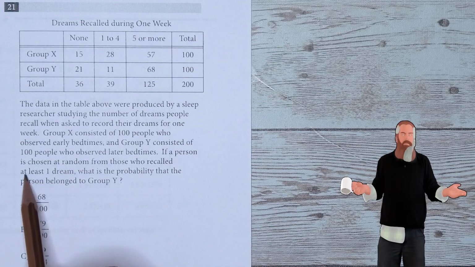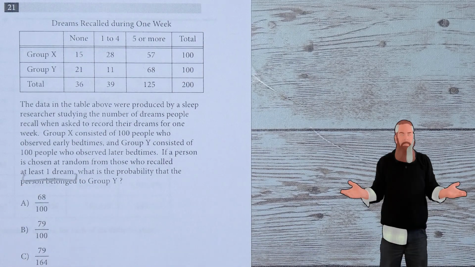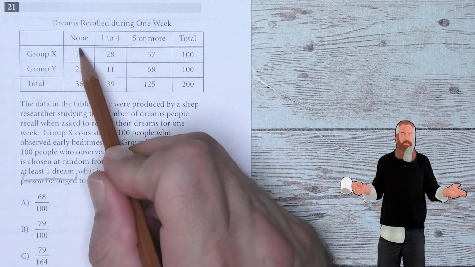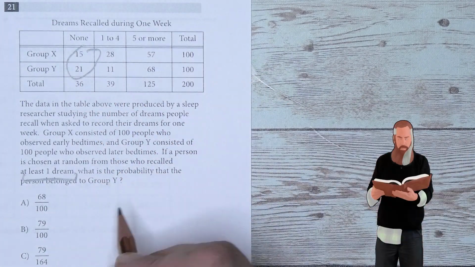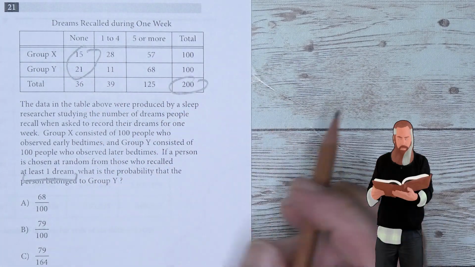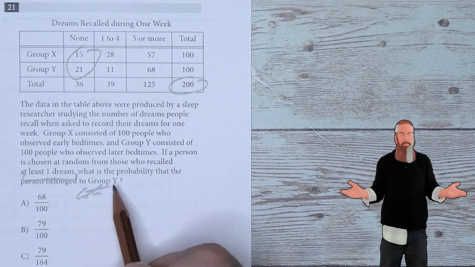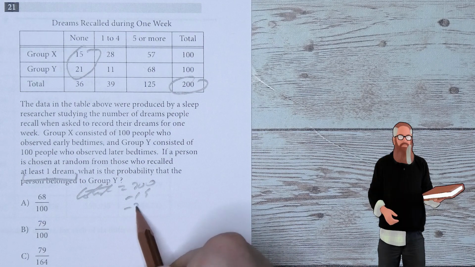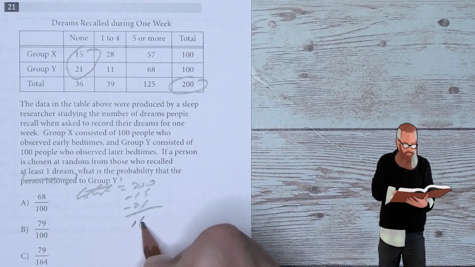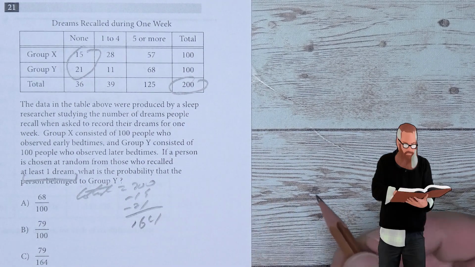So what we want to know is at least one dream. This means we know we have these two things right here. They recalled no dreams, and we know there were 200 people. So the total we're actually looking at is 200 minus the 15 minus the 21, so out of 164.